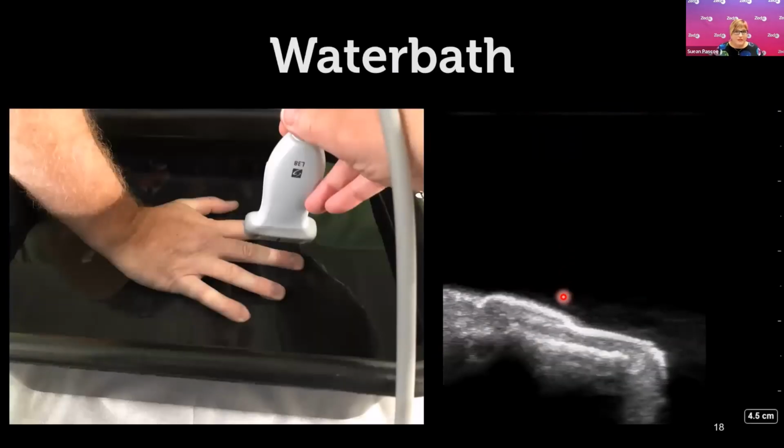My preferred method is to use a water bath technique. All you do here is fill up a big plastic bowl full of water, and then you dip the head of the transducer into the water. The water bath technique is especially useful for areas that are painful to touch because it doesn't require direct pressure from the probe on the skin. I also use this if someone's got an open wound and I'm testing for tendon integrity, if they've had a chainsaw accident or something like that.